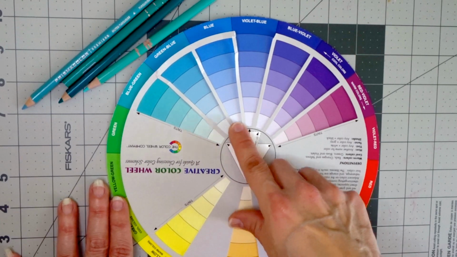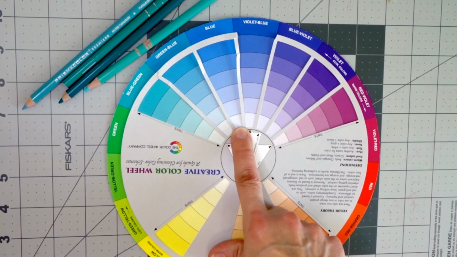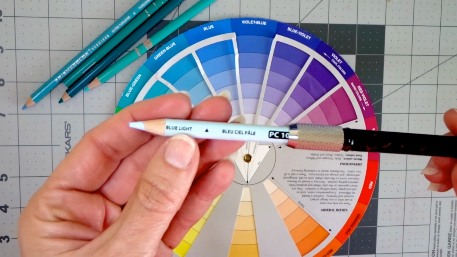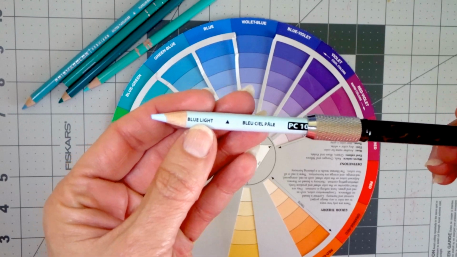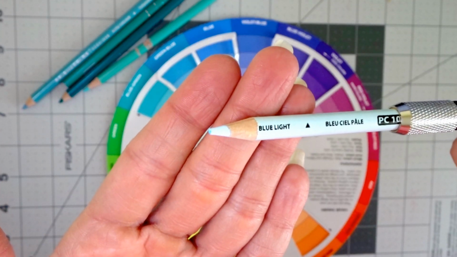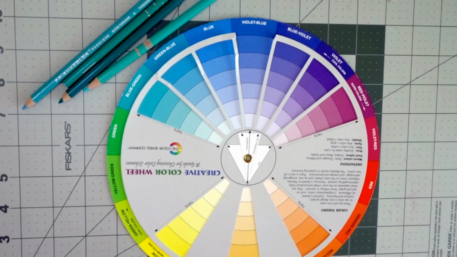And if you come all the way down here on these blues, you will see that your blues can get very, very light, to almost a white. Here we have our light blue, or they call it blue light here in the Prismacolor. But this one is a very light shade of blue, and I love this color. It's a fantastic highlight color if you're using blues.